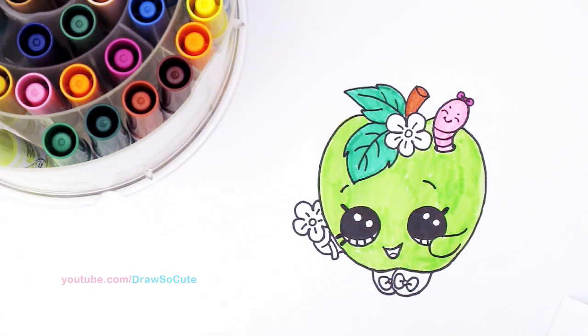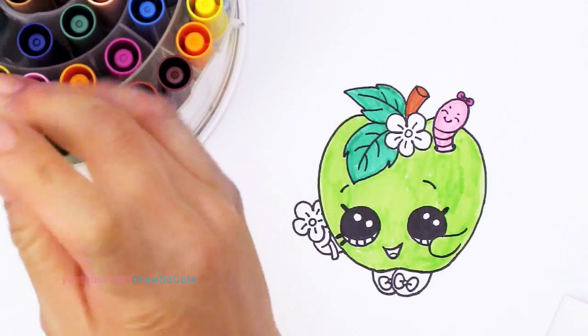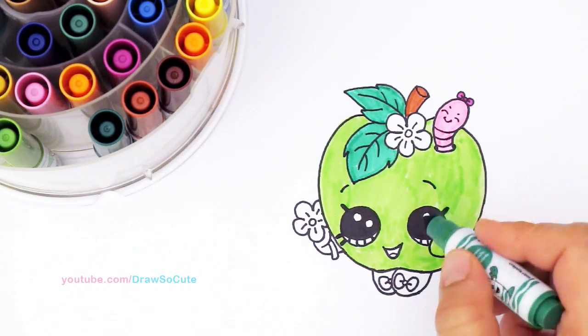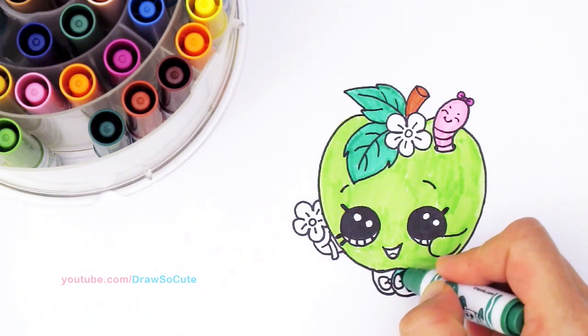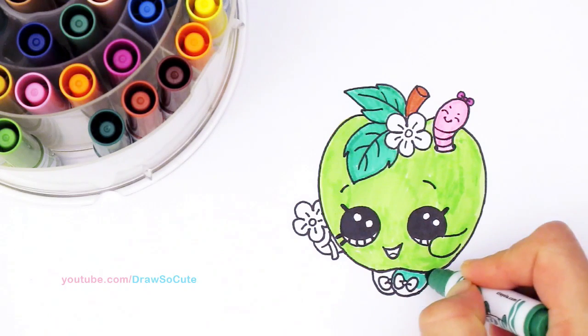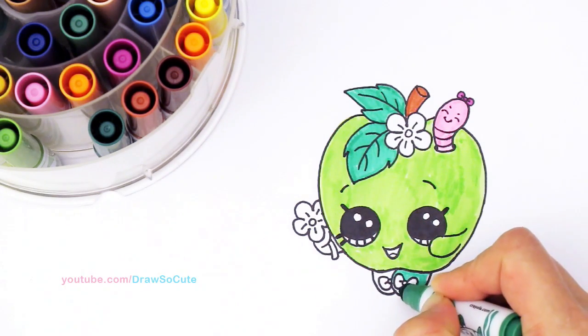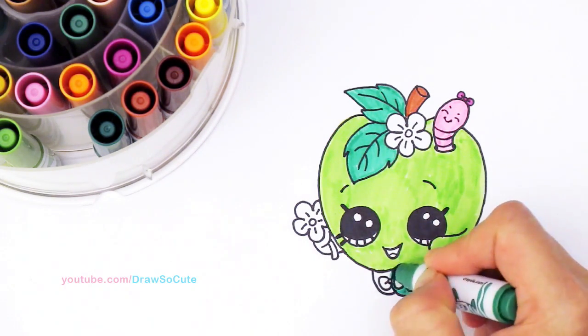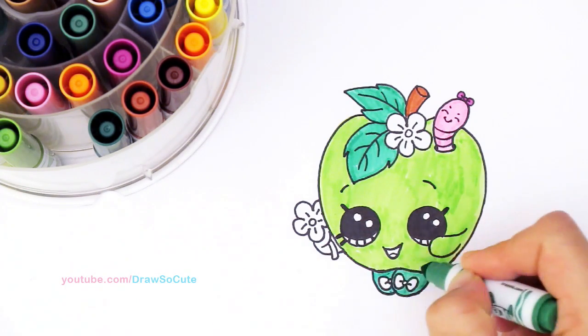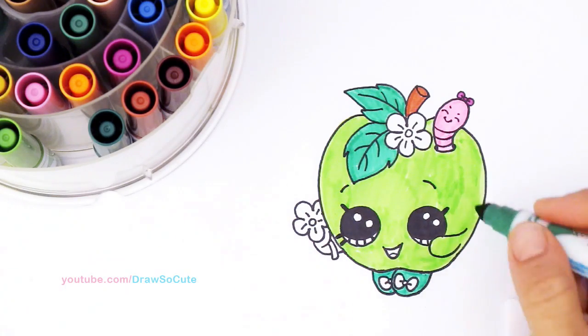And so now let's color her feet. Her feet are also the same kind of green as the leaves, so it's kind of like a more blue green. So I'm going to go in here and color her feet. If you don't have markers, definitely use color pencils, crayons, anything will work.